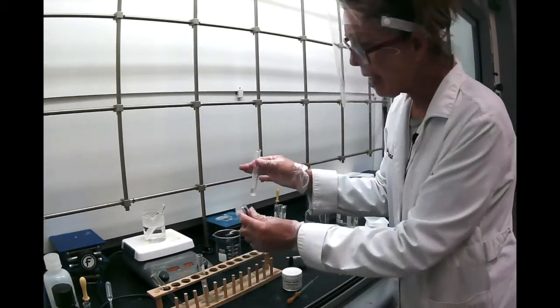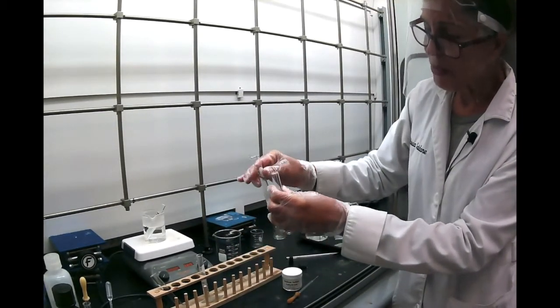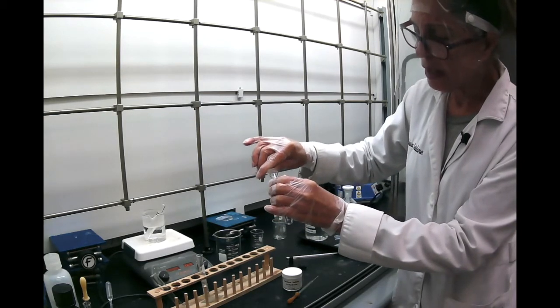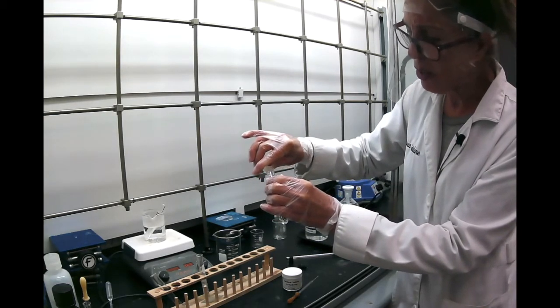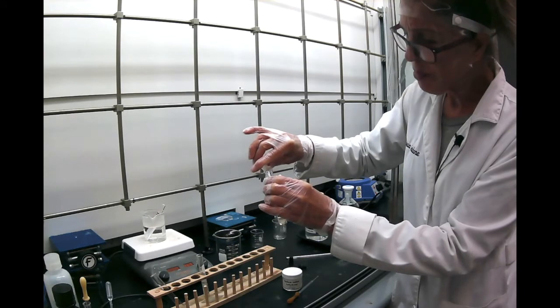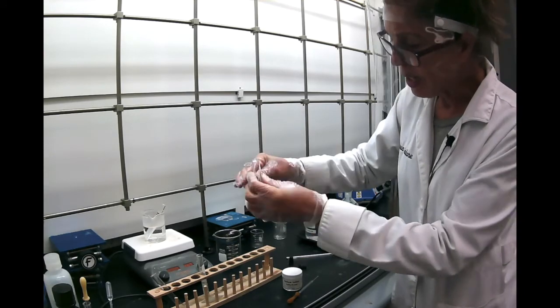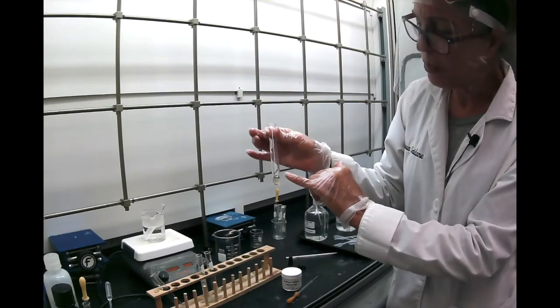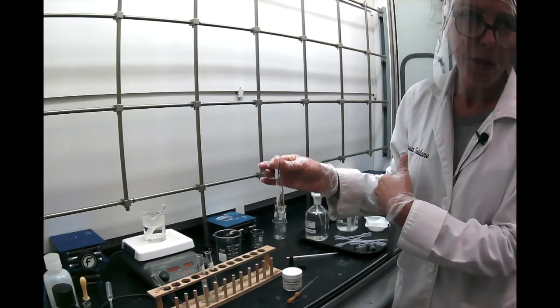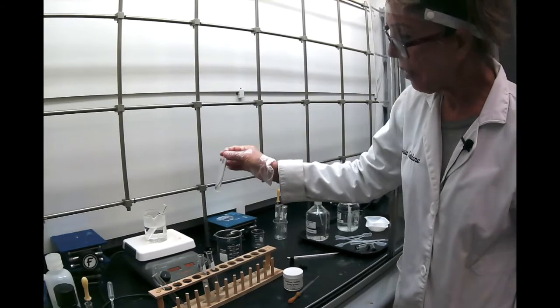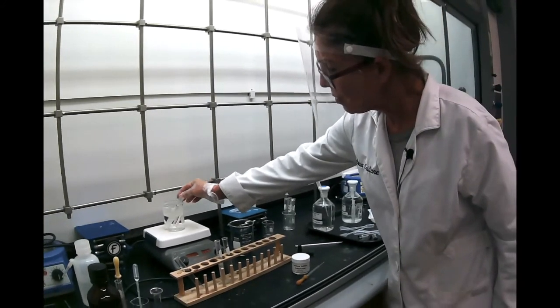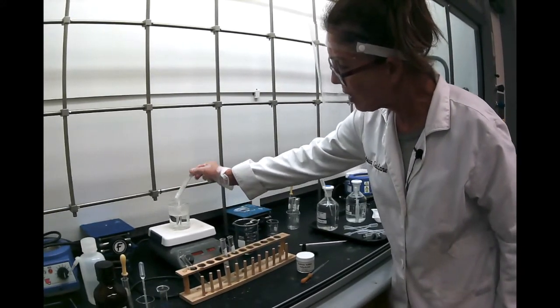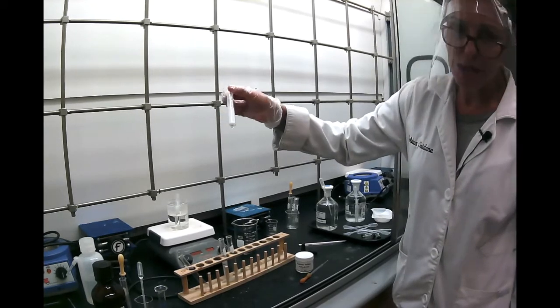Now, what's my last step is to transfer my organic layer in a clean pre-weighed test tube. So what I did earlier is I did weigh this test tube to know later how much benzoic acid is in there. And I just need to let it dry, evaporate, and this is the previous test tube.